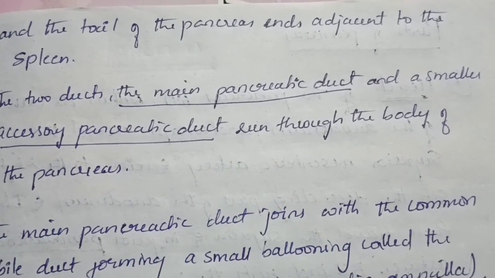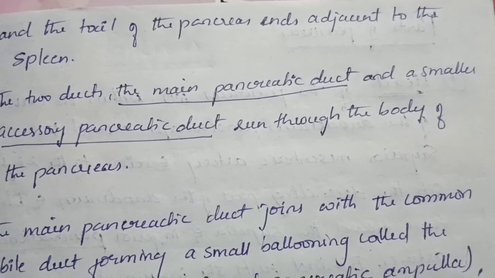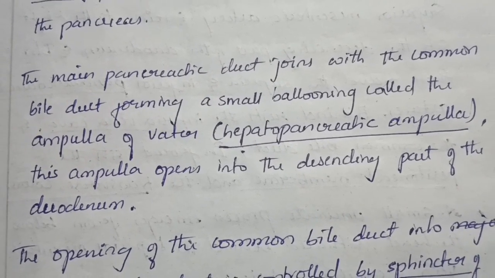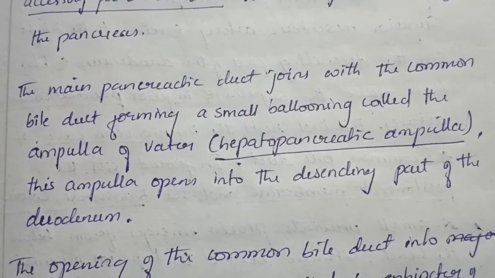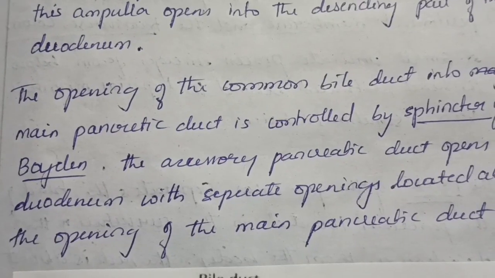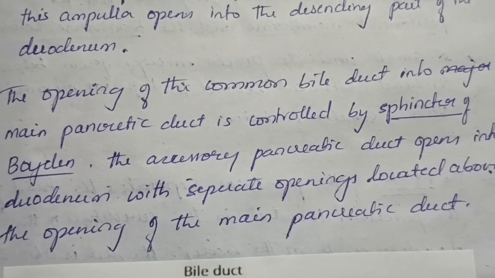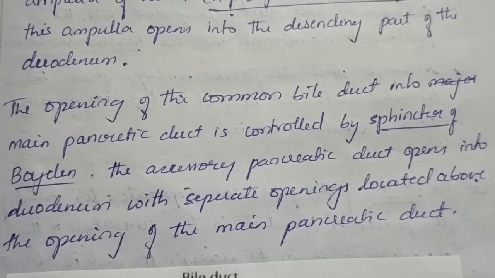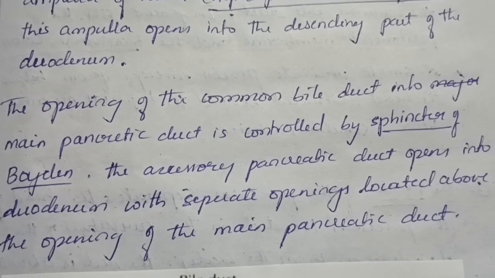Two ducts, the main pancreatic duct and a small accessory pancreatic duct, run through the body of the pancreas. The main pancreatic duct joins with the common bile duct, forming a small ballooning called the hepatopancreatic ampulla. This ampulla opens into the descending part of the duodenum. The opening of the common bile duct into the main pancreatic duct is controlled by a sphincter. The accessory pancreatic duct opens into the duodenum with a separate opening located above the opening of the main pancreatic duct.